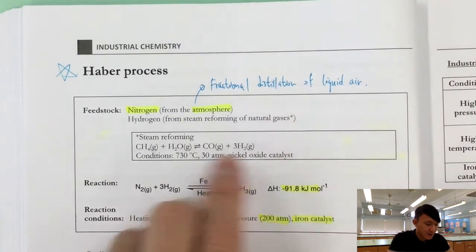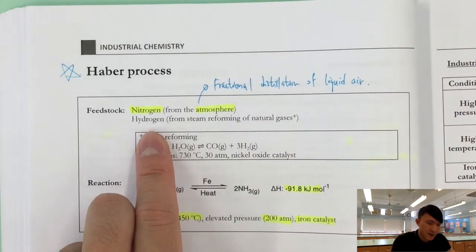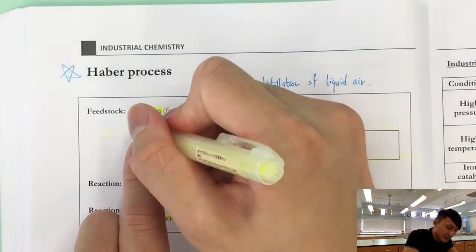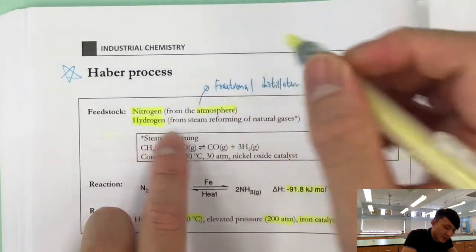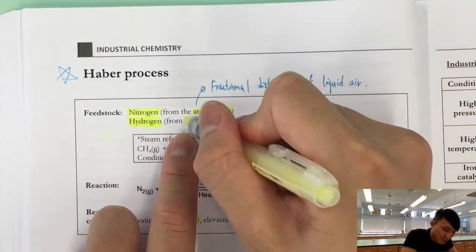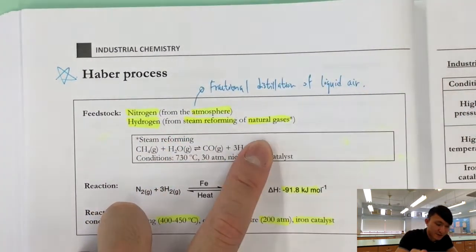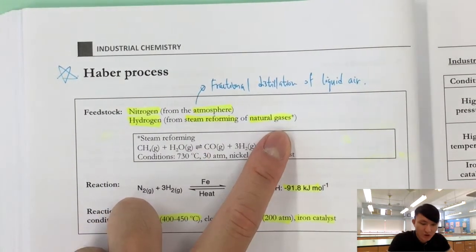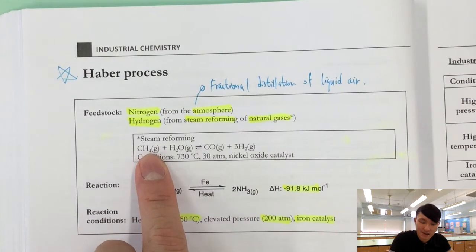Now for hydrogen, remember hydrogen is not present in air. So hydrogen usually comes from a process called steam reforming of natural gas. Now, what is natural gas? Well, natural gas is one of the fossil fuels, and it contains mainly C1 to C4 hydrocarbons, among which most is methane.